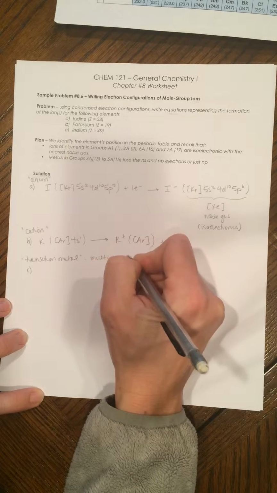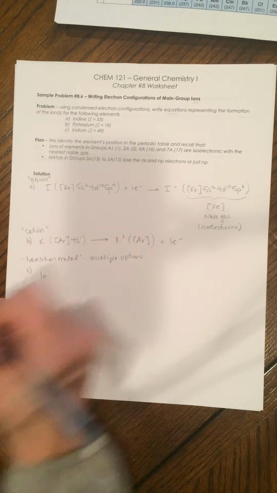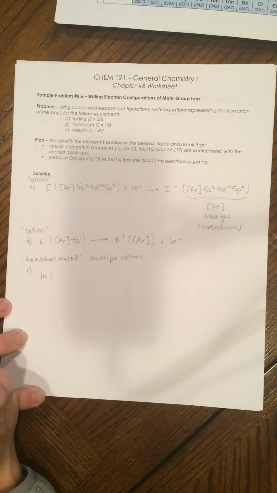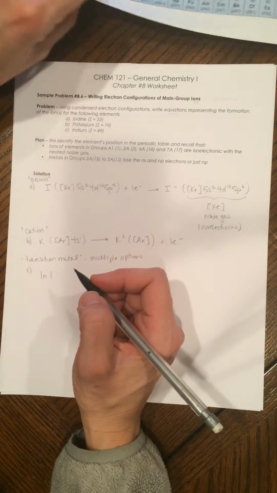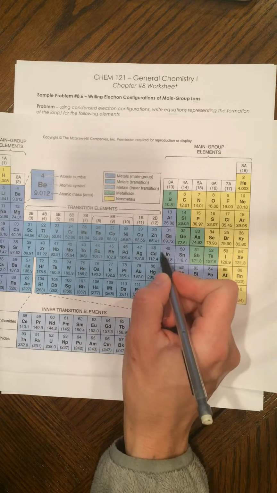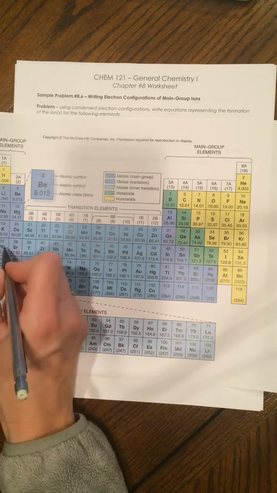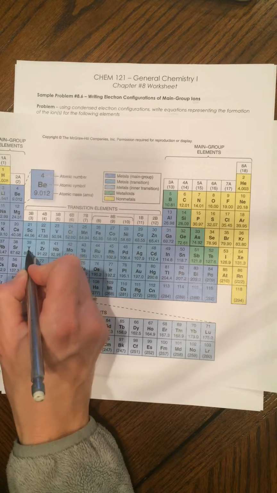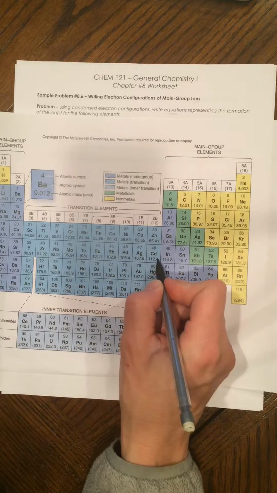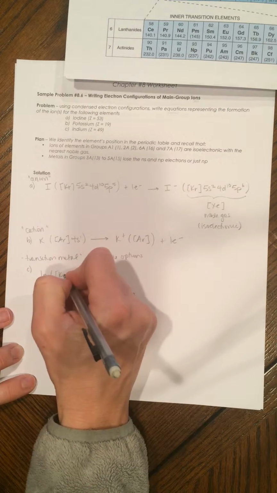We can have multiple options for what we can become as an ion for indium. So let's just start with one of them here. Again, if we're going to write the condensed electron configuration for indium, indium is atomic number 49, so it's right here. So we go to the previous noble gas, which is krypton, and then we're going to have 5s2, 4d10, 5p1.